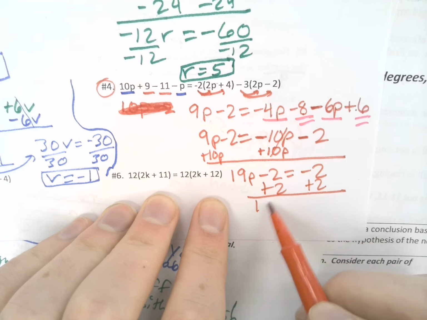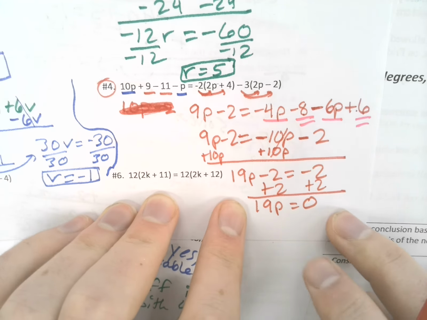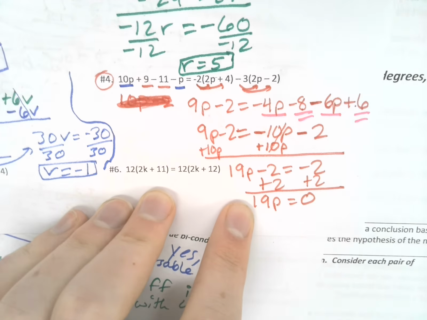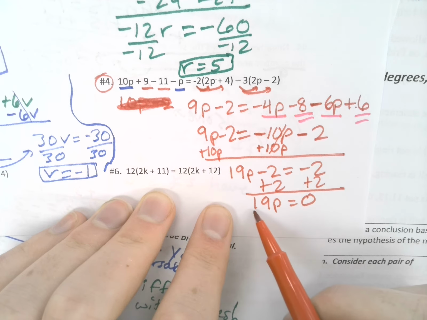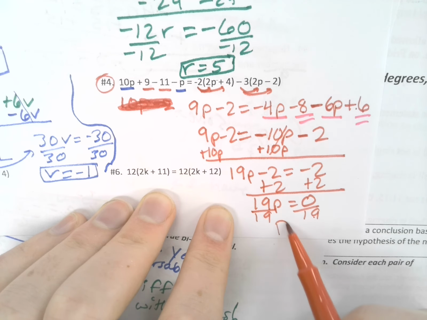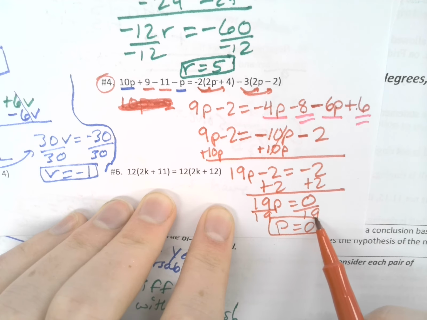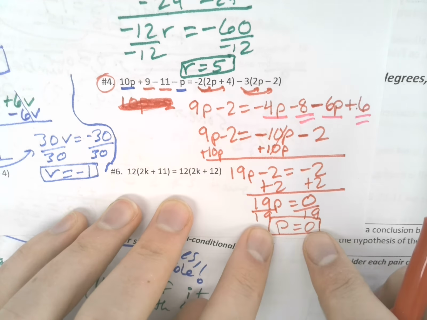Get it away from it. Negative 2 plus 2 would be 0. Huh. Interesting here. No sweat. We'll divide by 19. And 0 divided by anything is 0.